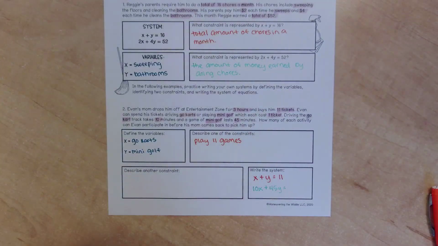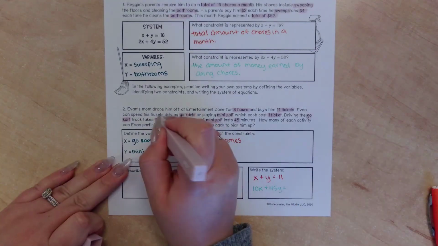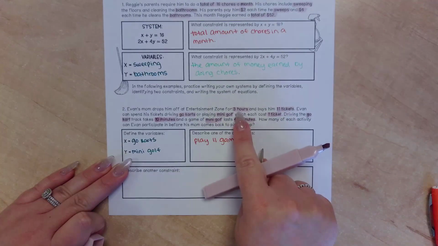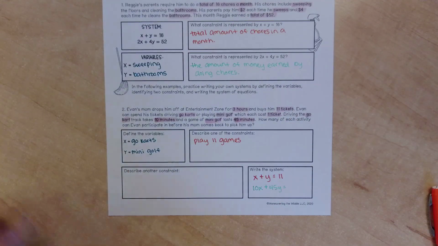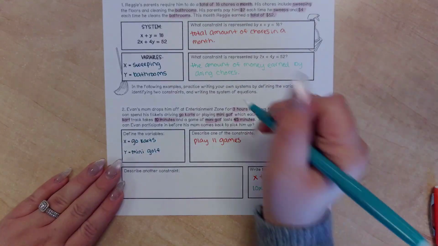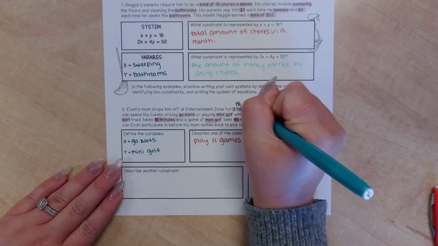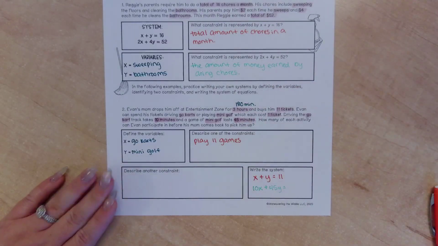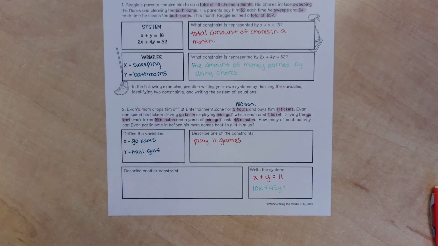Now, unfortunately, I'm not able to put the number 3 right there because I have a roadblock. This says 10 minutes, this says 45 minutes, and this says 3 hours. So they did kind of try to trick me there, and hopefully they didn't trick you. 3 hours is actually 180 minutes, and you can just multiply 3 by 60 and you will get 180.